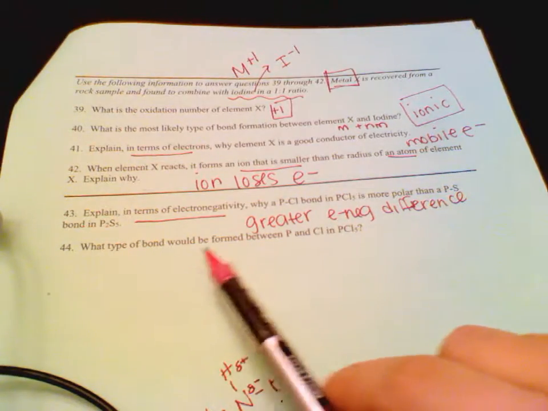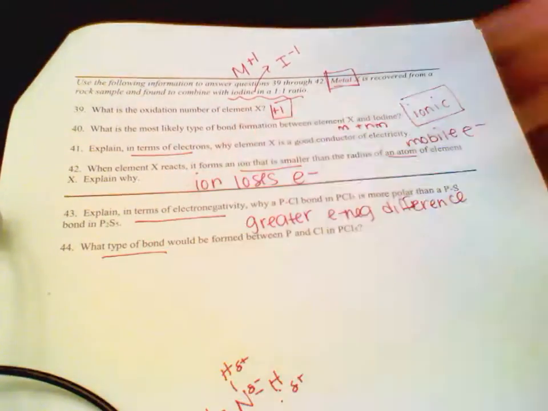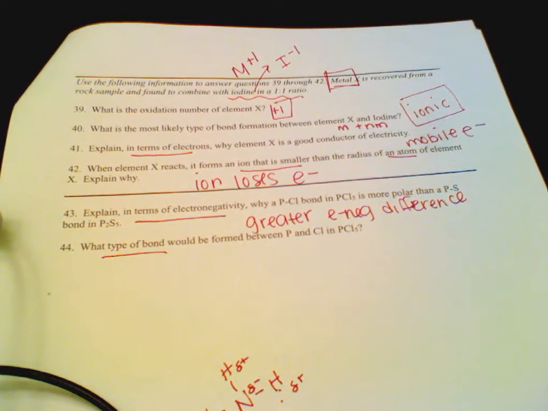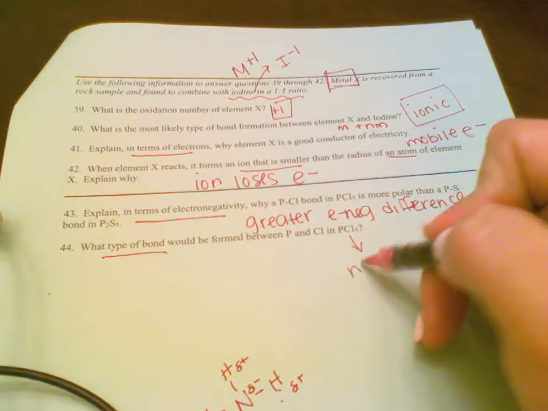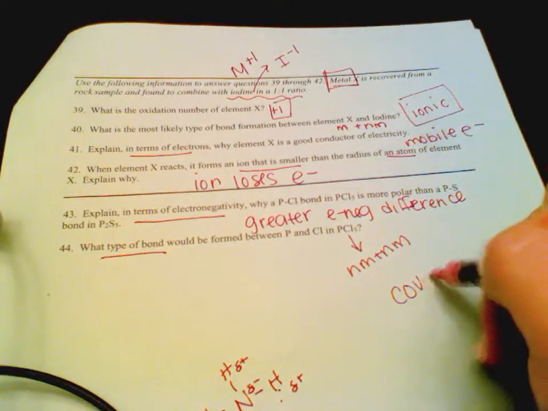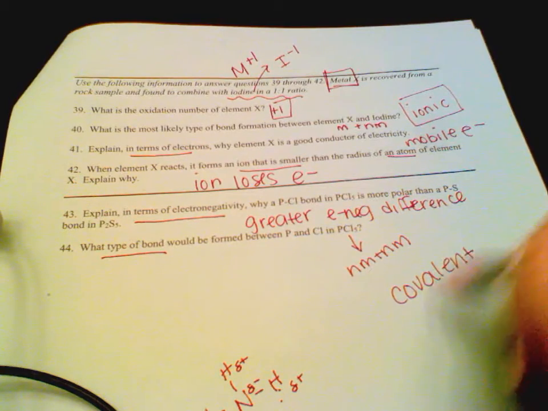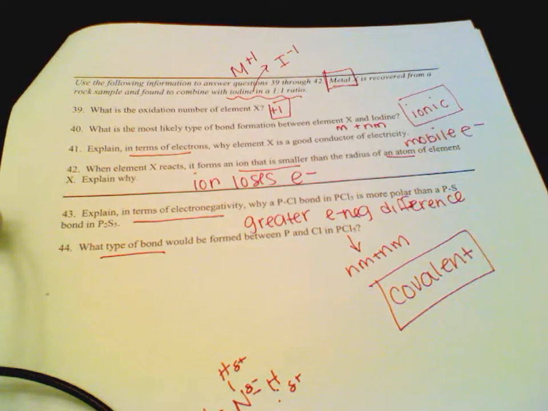What type of bond would be formed between P and Cl in PCl5? So the type of bonds, was it ionic, covalent, metallic? Well, PCl5, that is 2 nonmetals, so nonmetal plus nonmetal. So that is covalent. If you want to get really fancy, P-Cl would be a polar covalent, but I would be safe and just go with covalent.